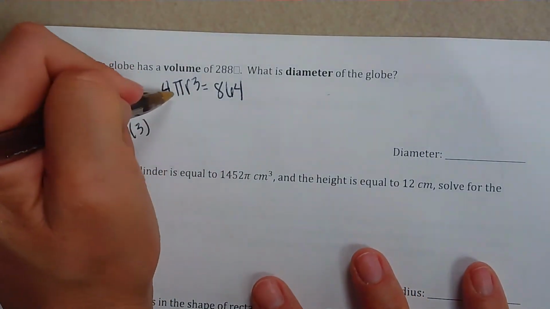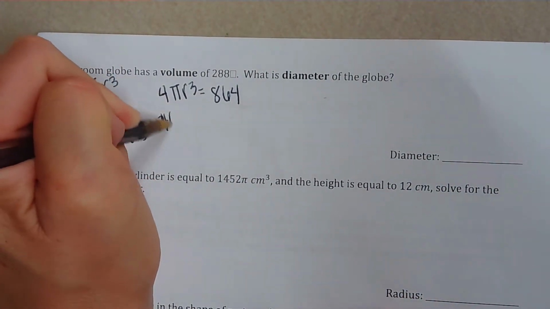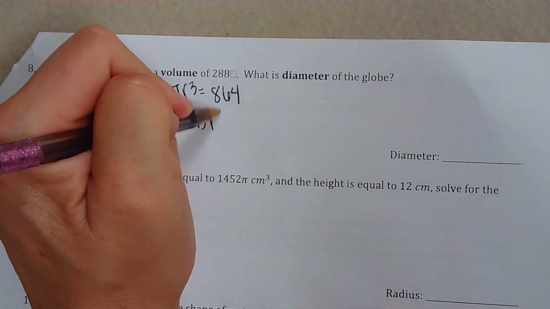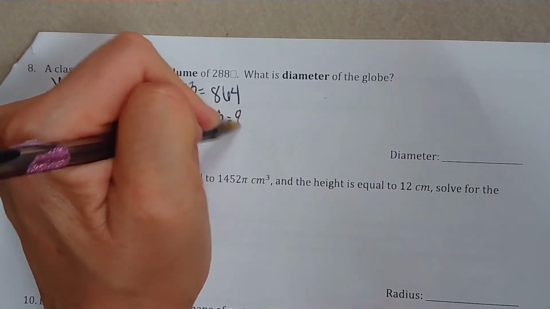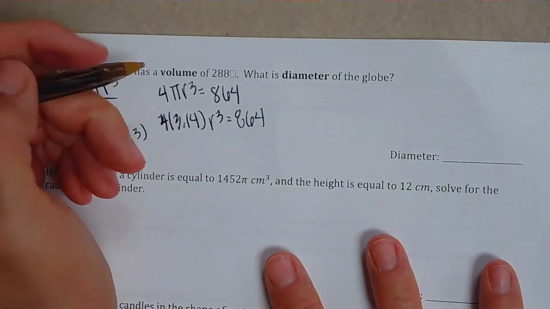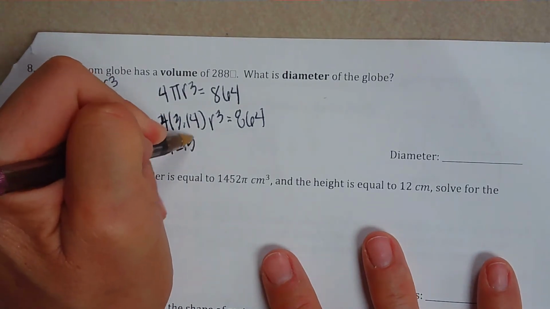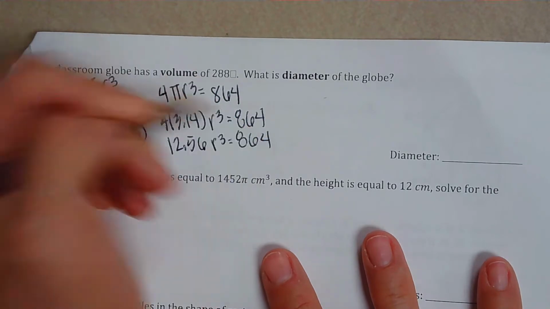All right, next up, I'm going to simplify this a little bit. I'm going to do 4 times 3.14, just so I can get rid of the pi symbol. r cubed equals 864. Okay, so those multiplied are 12.56 r cubed equals 864.